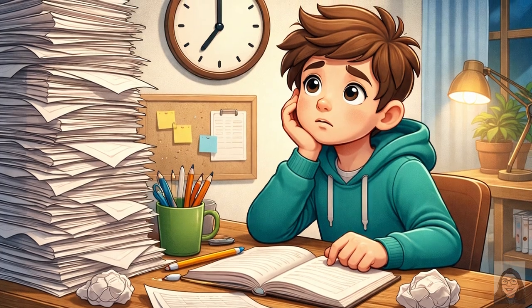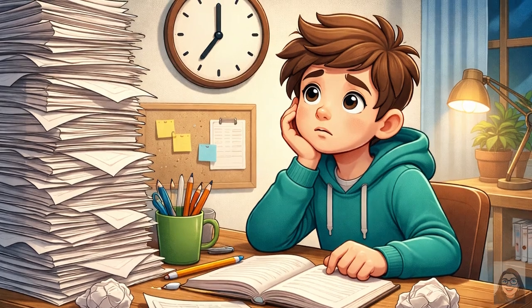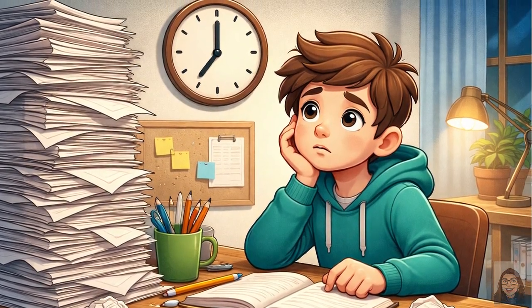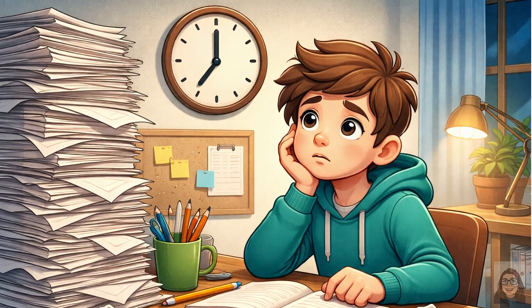As an example, let's use this image as a narrative prompt. It shows a person sitting at a desk with a huge pile of papers and a clock on the wall behind them. The person could be male or female, and they look worried or under pressure. When students are given a prompt like this, encourage them to look closely and really think about what they can see and what they can infer.